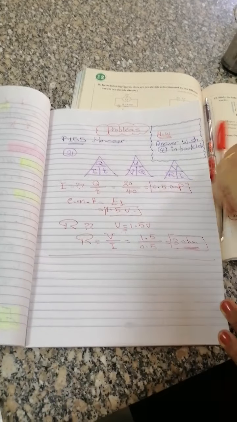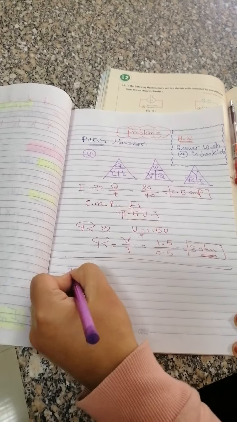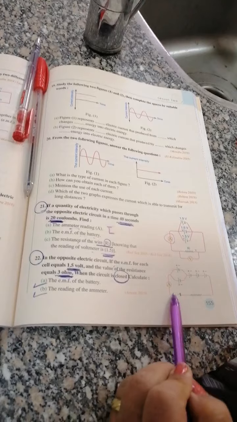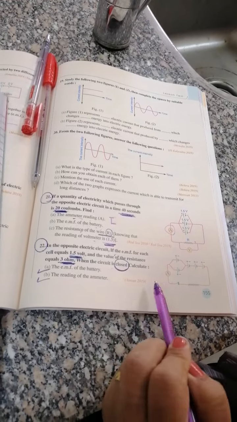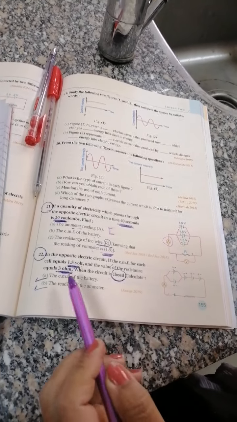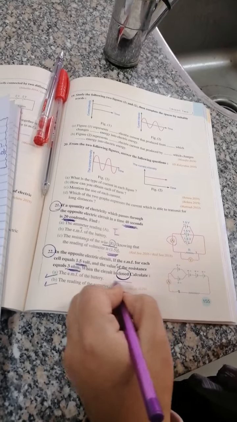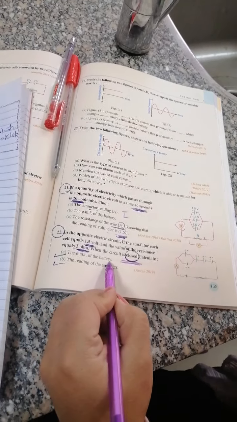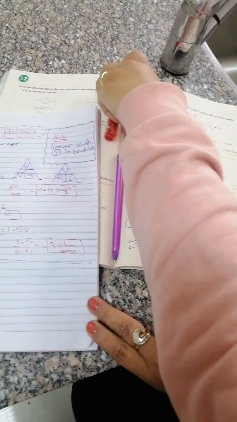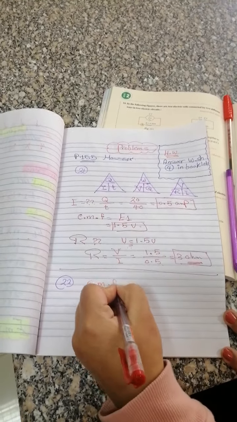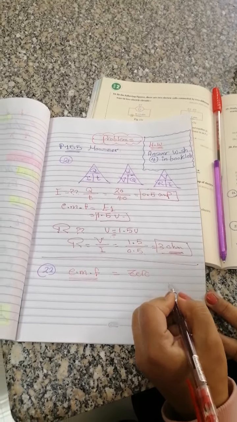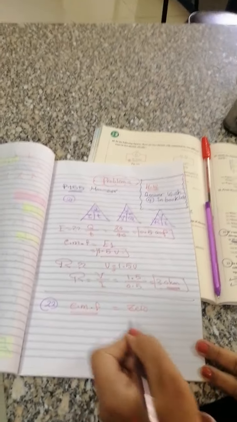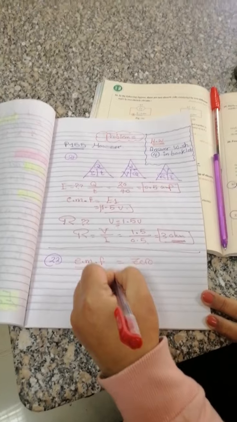Each step is so important. Okay, to solve problem 22, it has a tricky given. In the opposite electric circuit, if the EMF of each cell equals 1.5 volt and the value of the resistance equals 3 ohm, when the circuit is closed, calculate the EMF of the battery. When the circuit is closed, EMF equals 0. Why? EMF is the potential difference when the electric circuit is open. So EMF in a closed circuit equals 0.